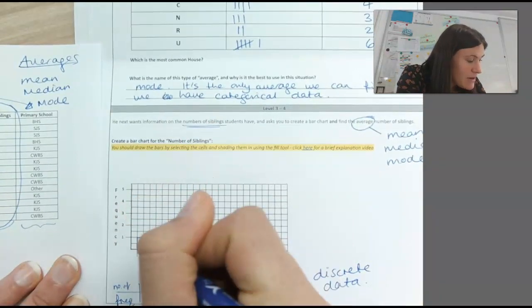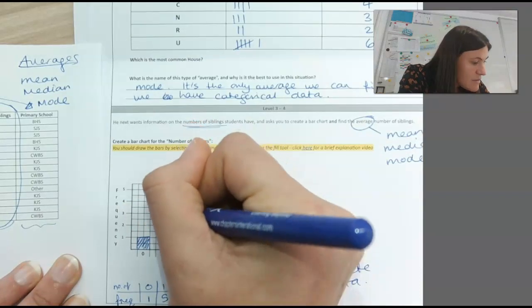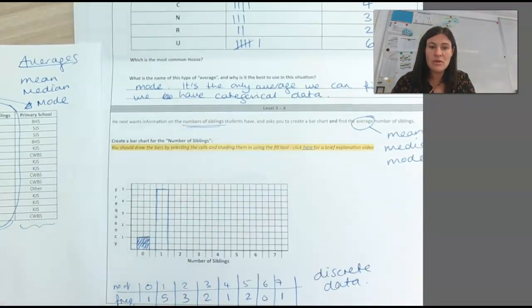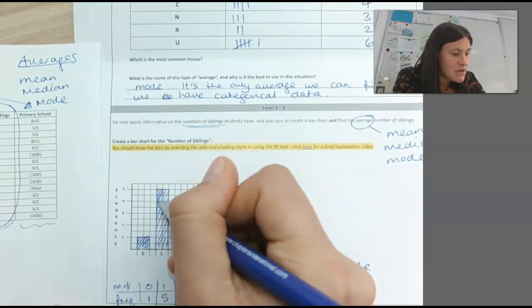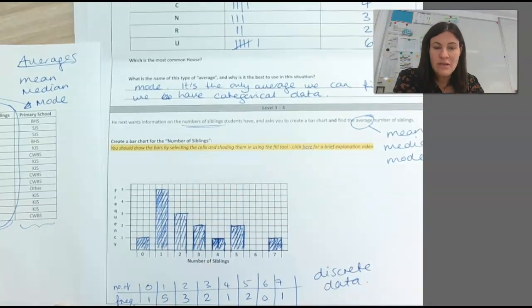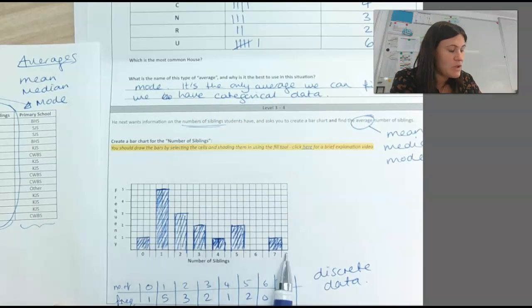I'm going to do it by hand just to save a bit of time. Actually, I'm going to pause and draw that out. Okay, so that's done. And I just use a kind of mathematical way of shading. We don't need to do it. It looks like art, but as long as each of our bars has the same width and they go up to the right height.